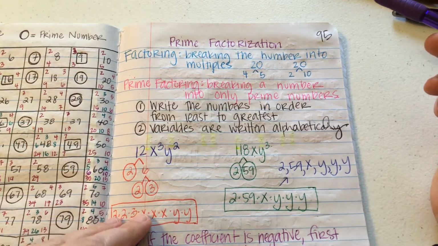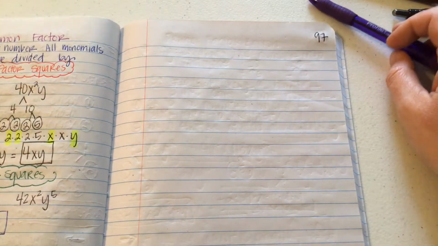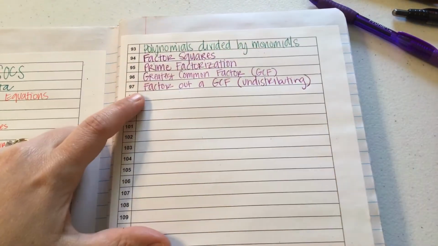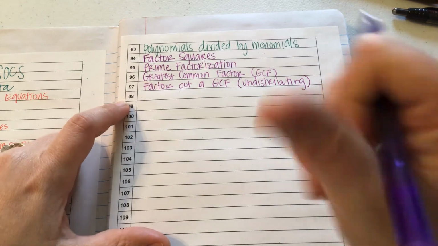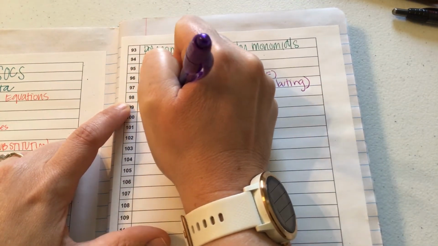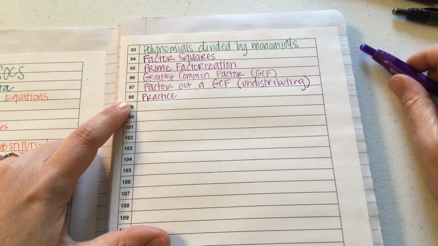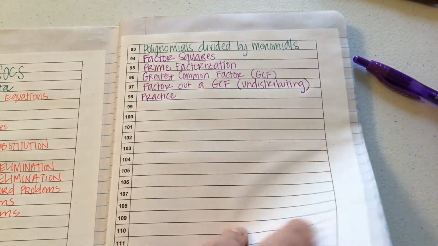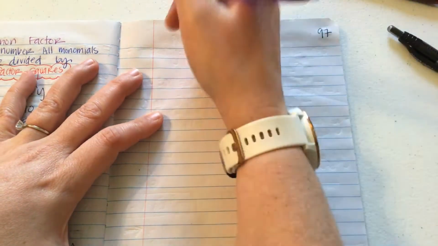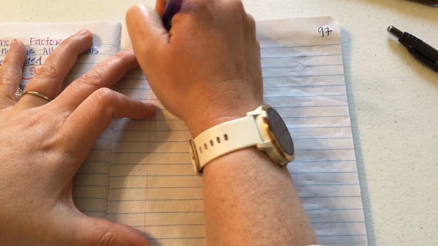So let's go and take some notes. Oh, just kidding. Go back. We're going to have a practice page with this too. So we are going to factor on page 97, and then page 98 is going to be practice. And again, as we go through these notes, remember you can pause it at any time if you need to catch up or rewind if there's something that confused you.